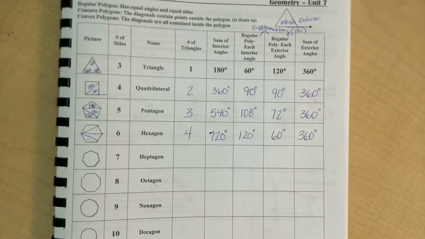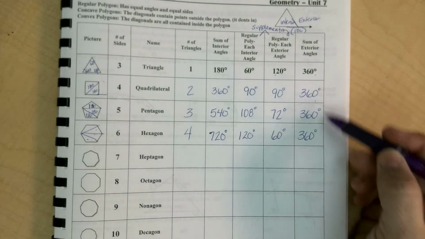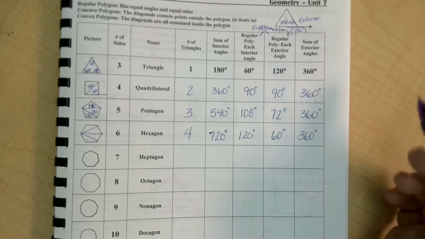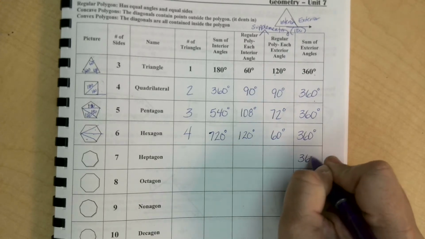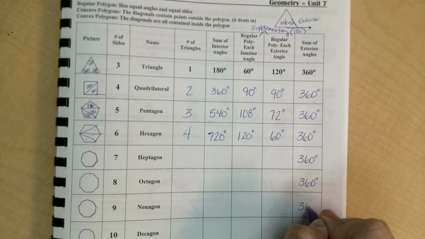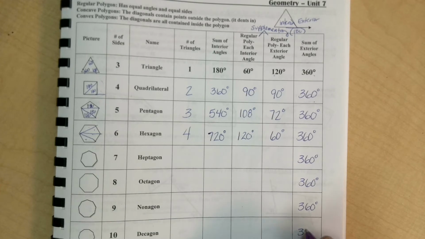So some of the patterns I hope that you're starting to see is this last column. Notice it hasn't changed. Well, that's because it won't change. The exterior angles on every polygon always add up to 360. So you can go ahead and fill that last column out. This particular chart, you can actually work from left to right. You can also work it from right to left. So there are ways to work backwards through this.